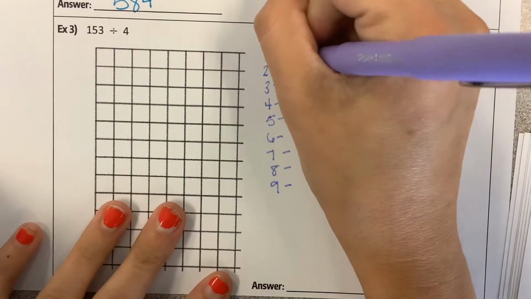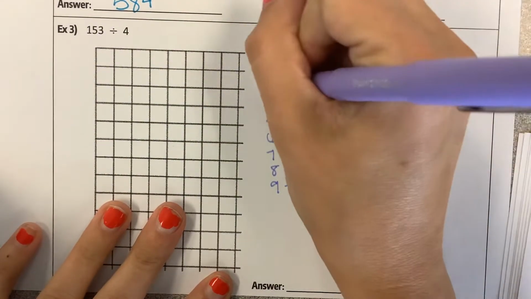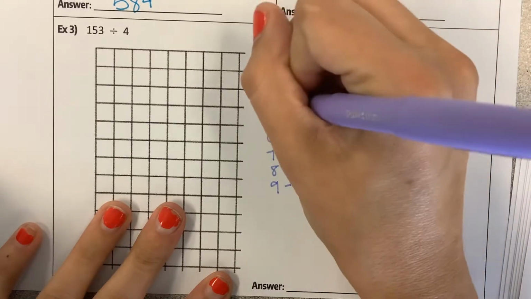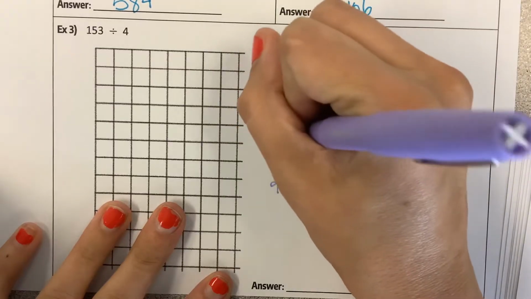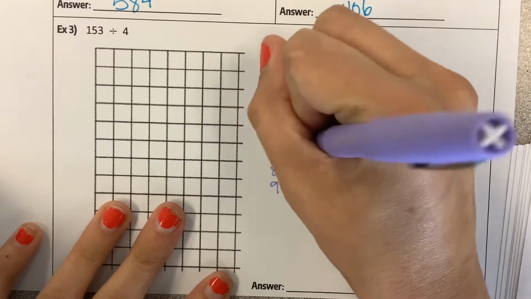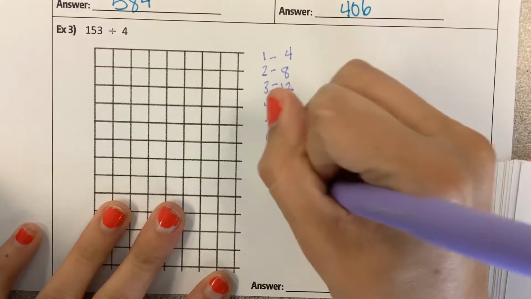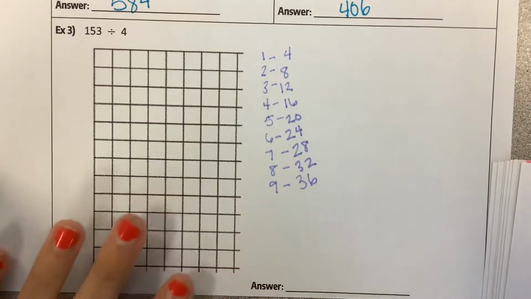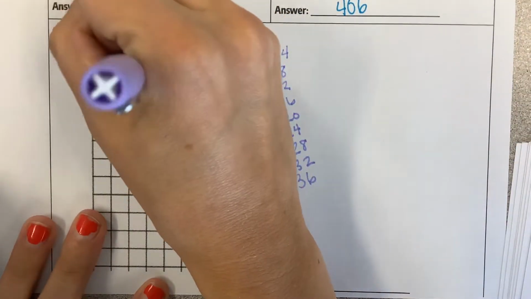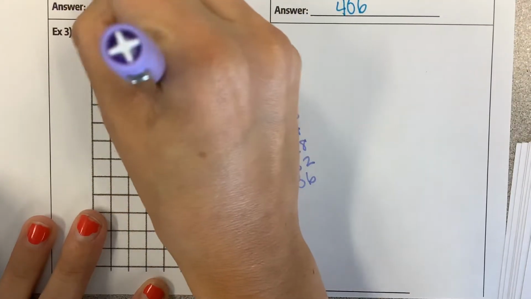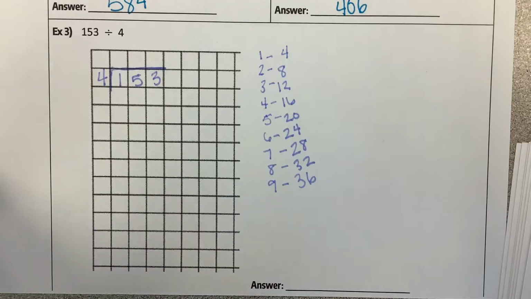So we've got 4, 8, 12, 16, 20, 24, 28, 32, 36. And let's go ahead and set up our division problem. I'm going to write the 4 because that's what we're dividing by. Set up my long division. 1, 5, 3. And let's go ahead and divide.